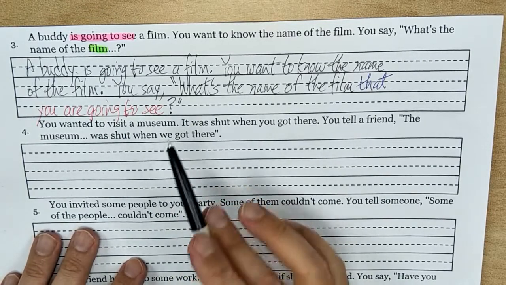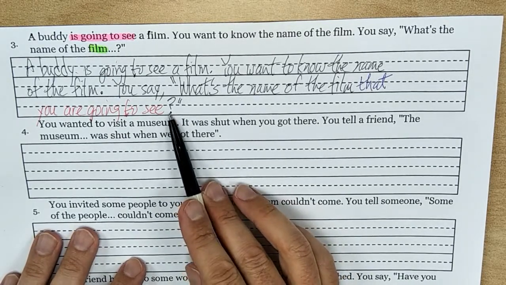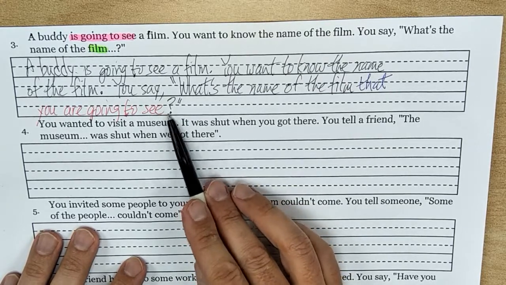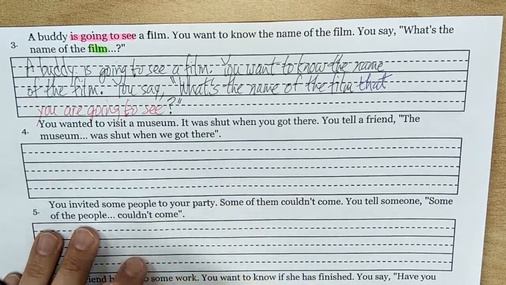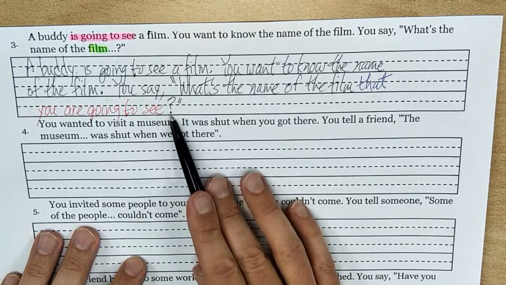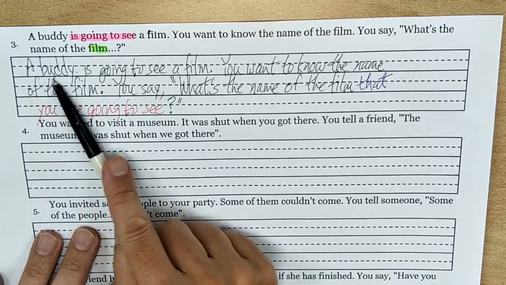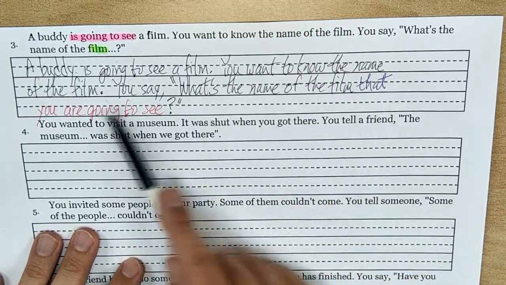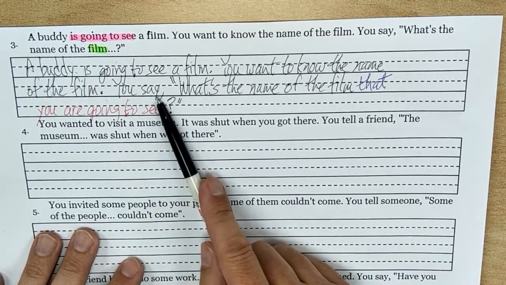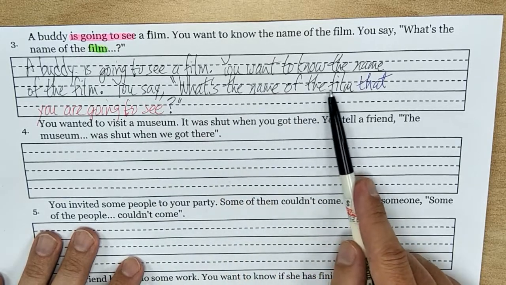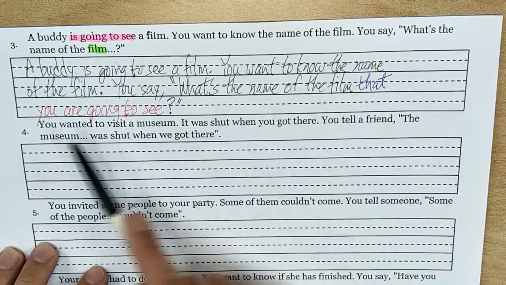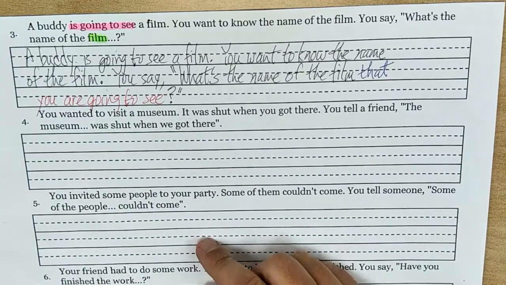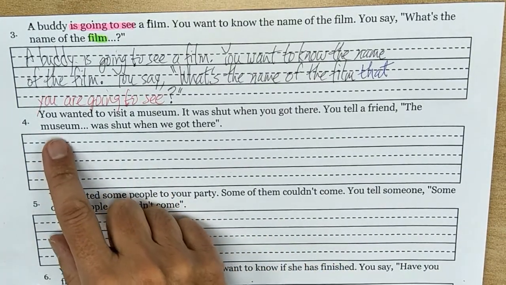Now look at the UK. If it's a question, the question mark is inside the quote. The UK and the USA are the same. That's the same, inside. A buddy is going to see a film. You want to know the name of the film. You say, what's the name of the film that you are going to see? Very good.